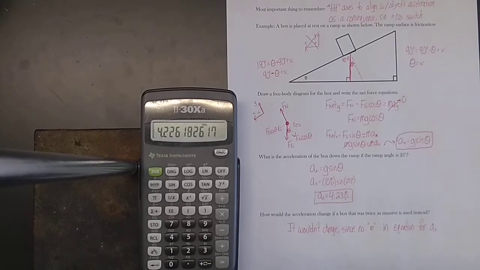Now, those of you who are familiar with Newton's second law, F net equals ma, the net force equals the mass times the acceleration, might be scratching your heads and saying, wait a second. If you made a box that was twice as massive, why wouldn't that change the acceleration? You have an m in that net force equation. That is very true. Usually, when you increase m, that decreases the acceleration.